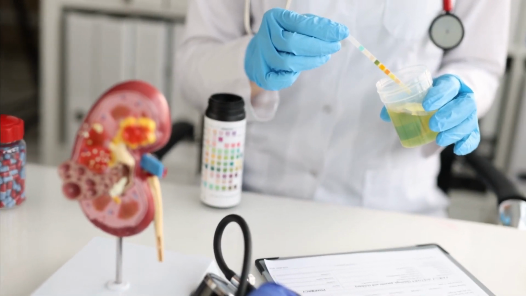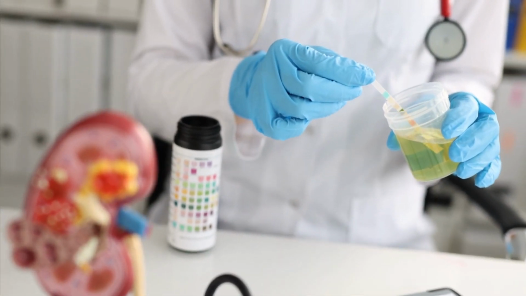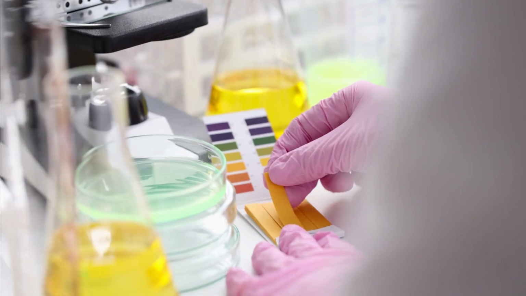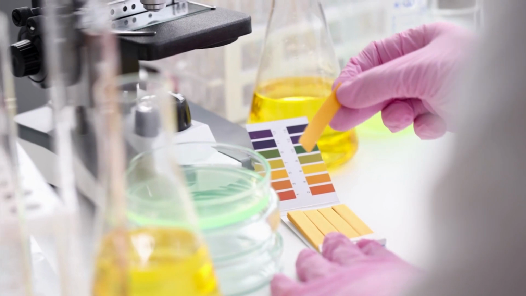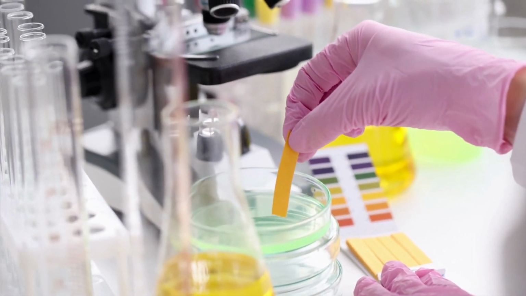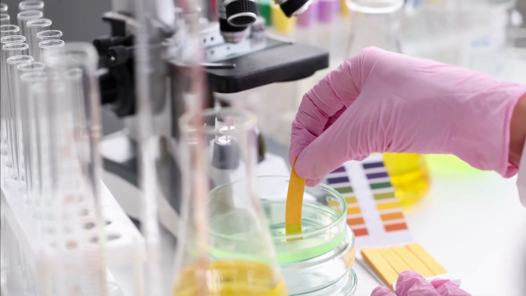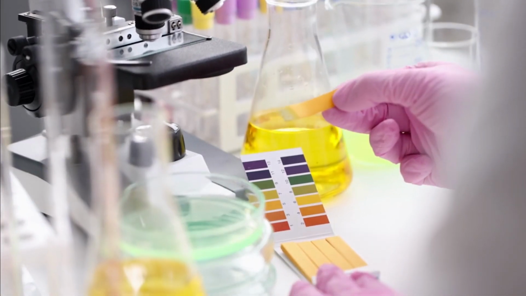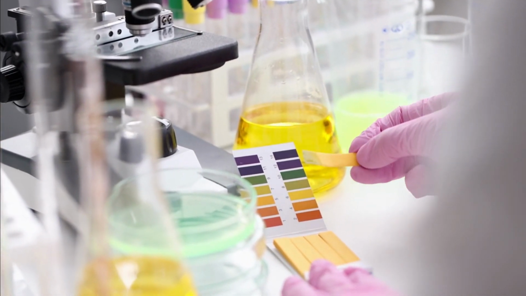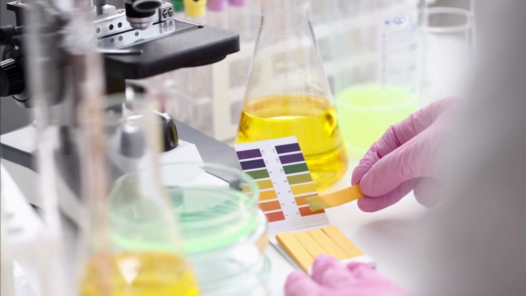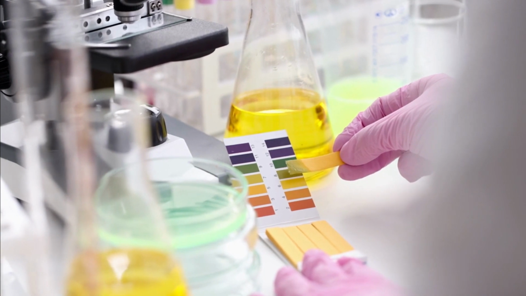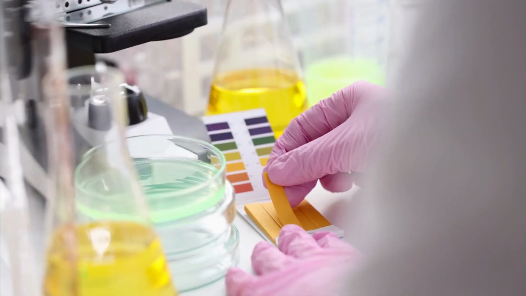Next, we delve into the chemical examination of urine, which gives the provider even more insight into a patient's health. The pH level of urine is an important piece of the analysis. The pH scale ranges from acidic to alkaline. In general, an acidic pH is less than 7 and an alkaline pH is higher than 7. 7 is considered a neutral pH. In a healthy person, the urine is slightly acidic, with a pH of 5 to 6.